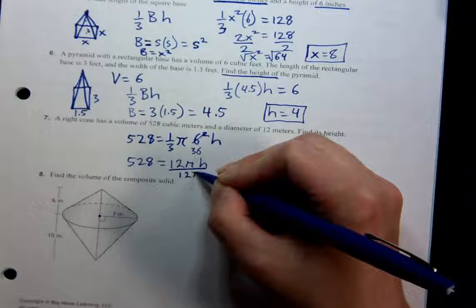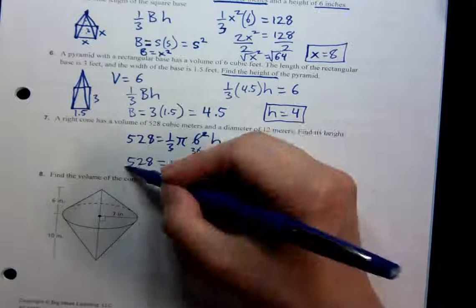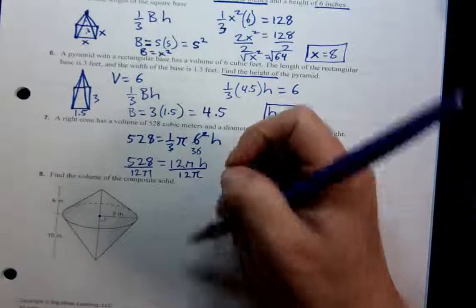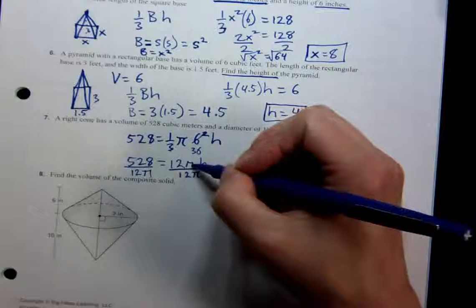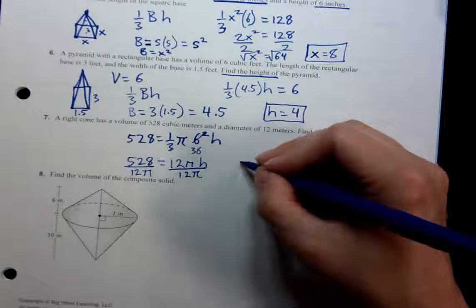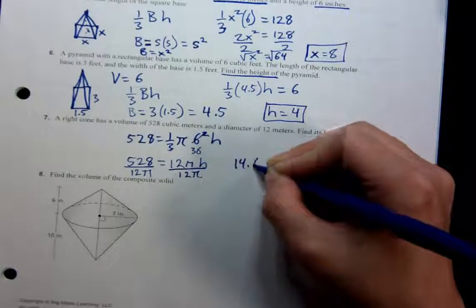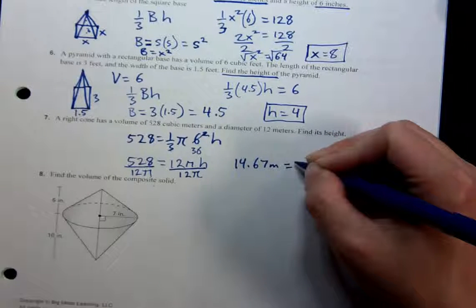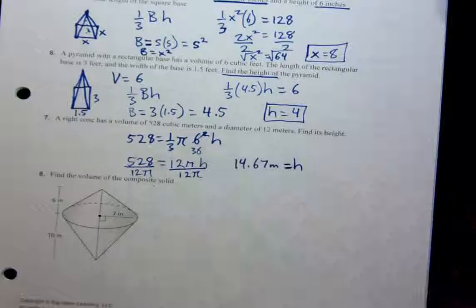So we would divide by 12 pi, or like you said, if you want to divide just 12 first and then divide pi second, or if you want to multiply them out first and then divide. But that's the step. It should come out to 14.67. Okay, so what questions do we have?